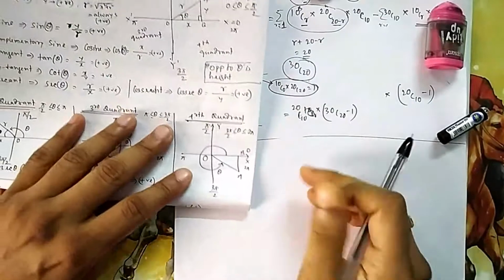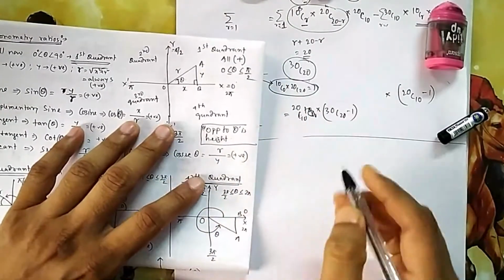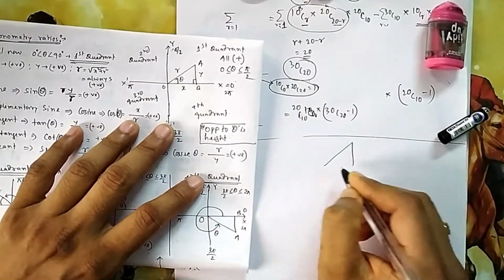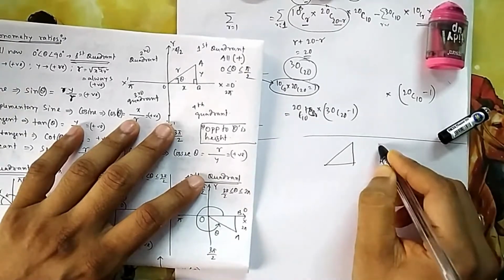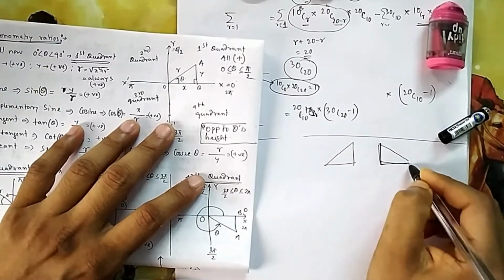These are nothing but the ratios of the sides of a right angle triangle. You have a right angle triangle; you can draw a right angle triangle in this way also, you can draw a right angle triangle in this way also. In Class 10 there was no problem.